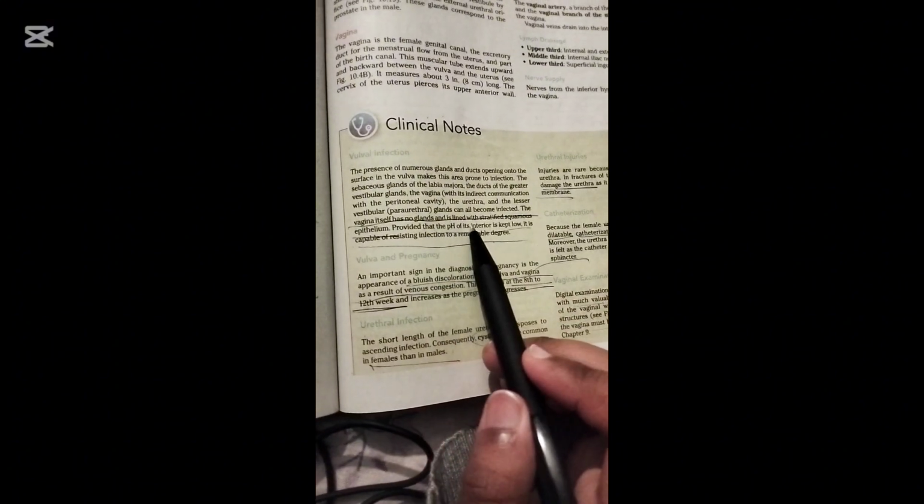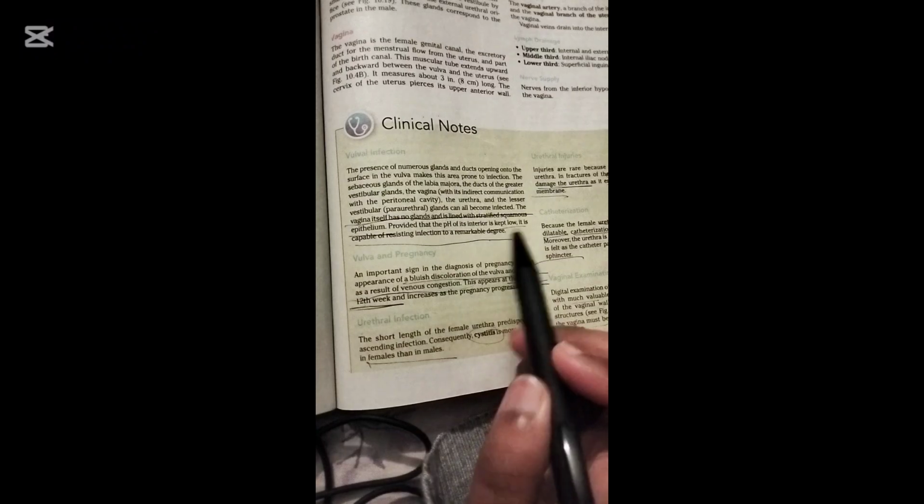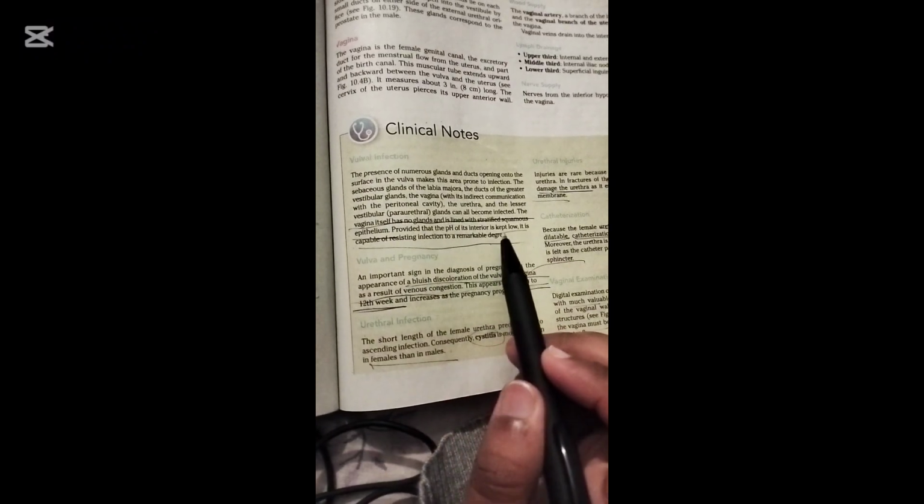The vagina itself has no glands and it is lined with stratified squamous epithelium. The pH of the interior is kept low. It is capable of resisting infection to a remarkable degree.